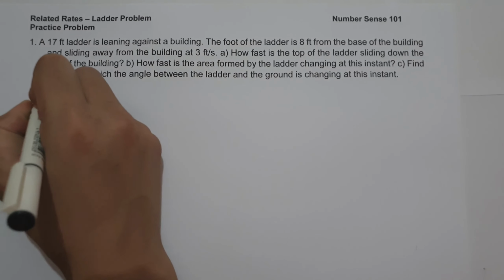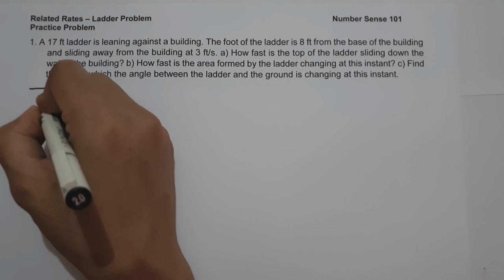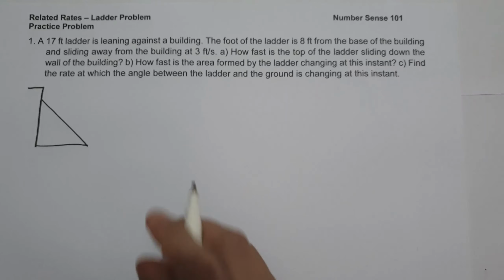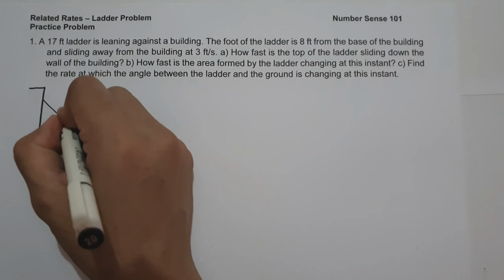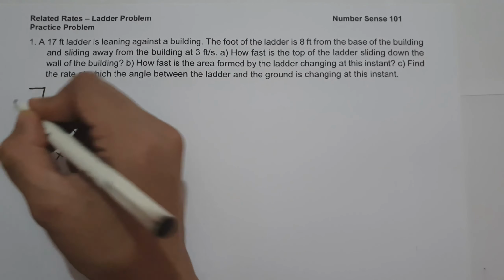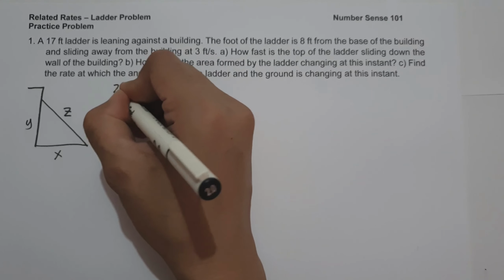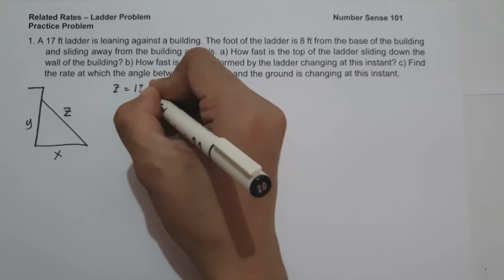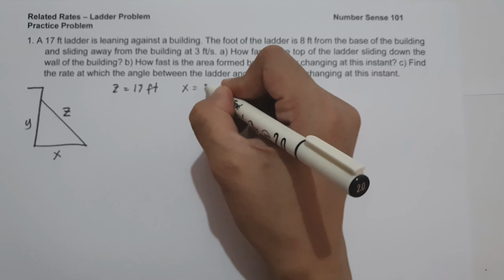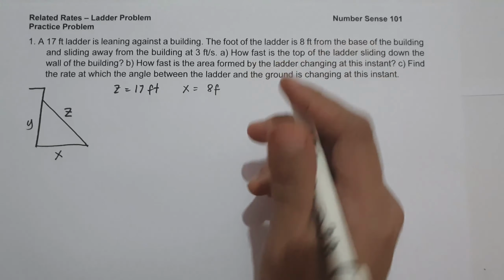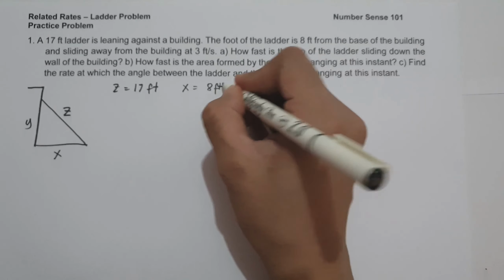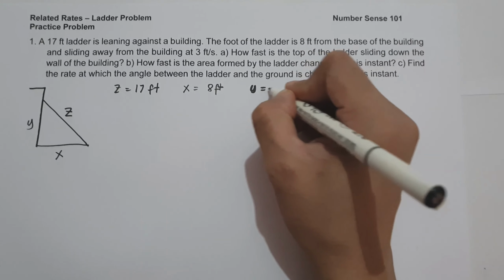So let's say we have a building, and this will be our ladder, and this will be the base. And let us represent the ladder as z, the base as x, and this will be y. The measure of the ladder, that is z, is 17 feet. And the measure of x, that is 8 feet, is the distance from the foot of the ladder to the base of the building. And then, we are looking for the value of y.